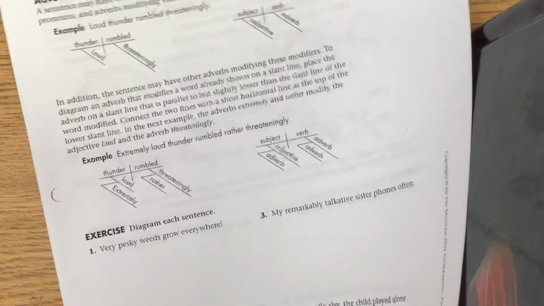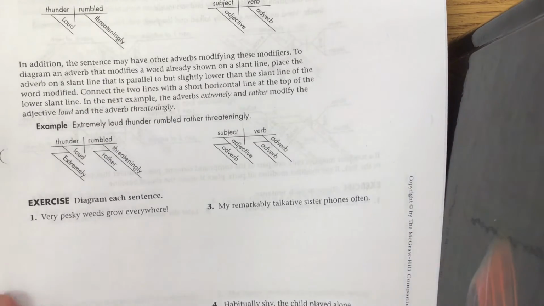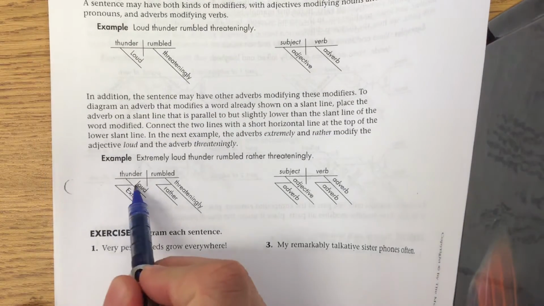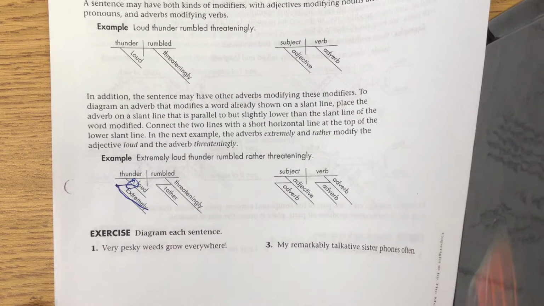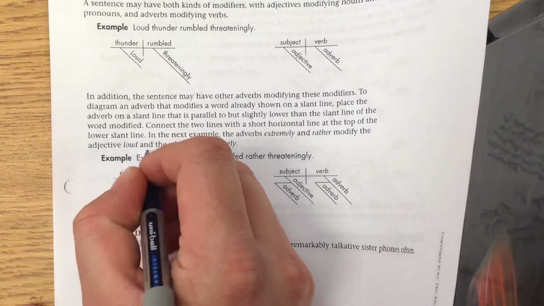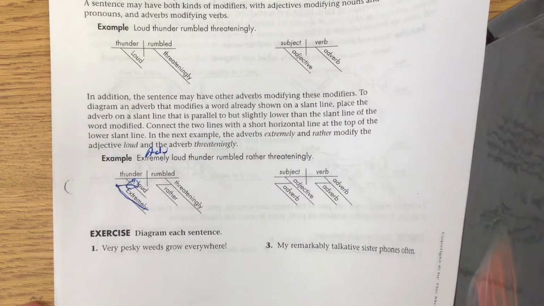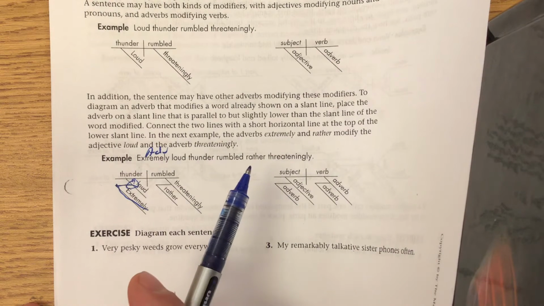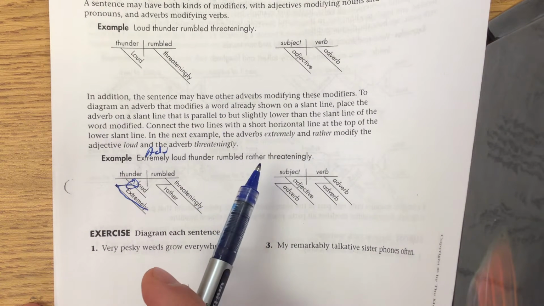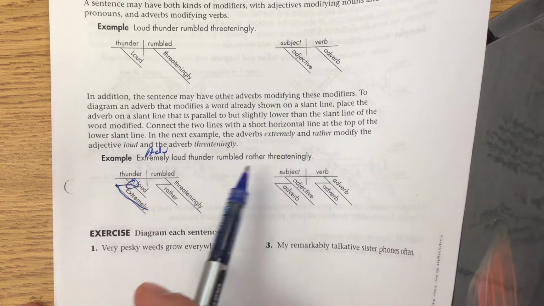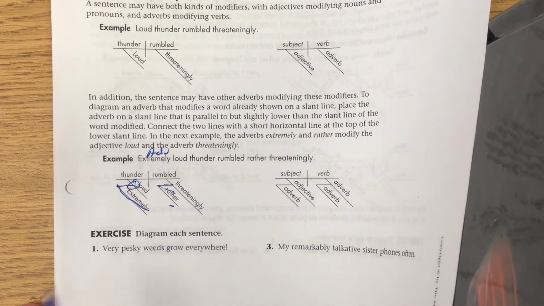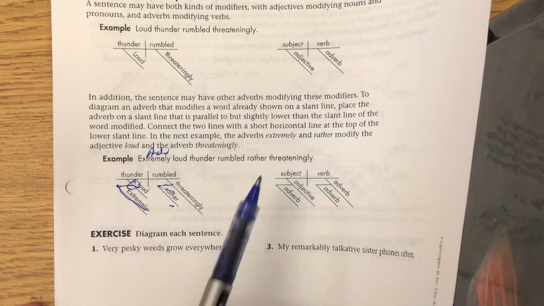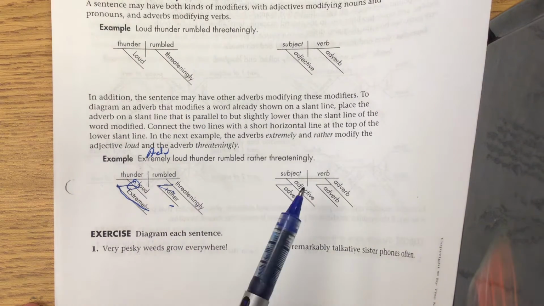So to show that in our diagram, the whole reason why we diagram sentences is to see how the different parts fit together. So you see here, the line for extremely comes off the line for loud. That tells me that extremely modifies loud. It does not modify thunder. So in my sentence, I would label extremely as an adverb. Same thing for the other side. Rather doesn't modify rumbled, it modifies threateningly. So that's why it comes off of this line here. So threateningly is already an adverb, rather is also an adverb. And there's an explanation over here for you guys to see.